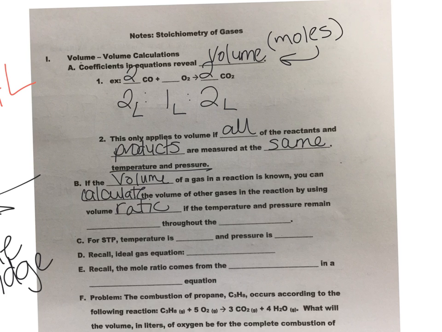Okay, so maybe off to the side, since in my class we usually call it a bridge, you can put bridge off to the side. Okay, we usually call it our mole bridge. Now we have a volume bridge. Okay, all right. If the temperature and pressure remain constant throughout the reaction. So if we haven't said that enough, I don't know, tattoo it on your forehead.